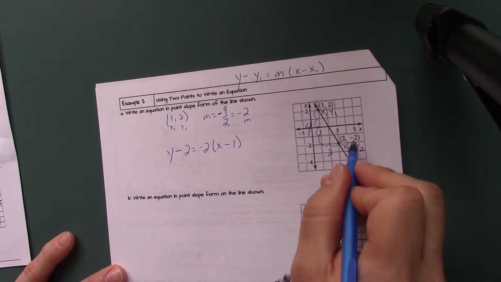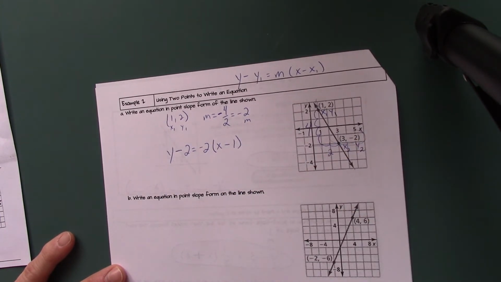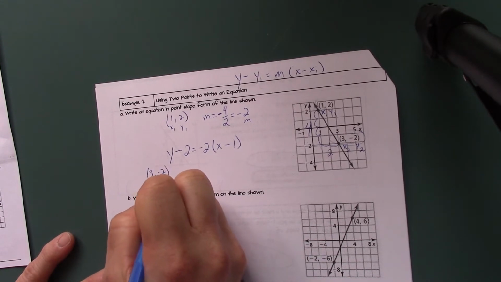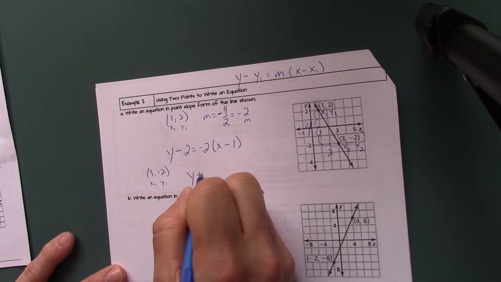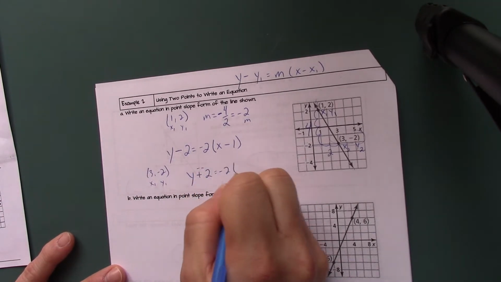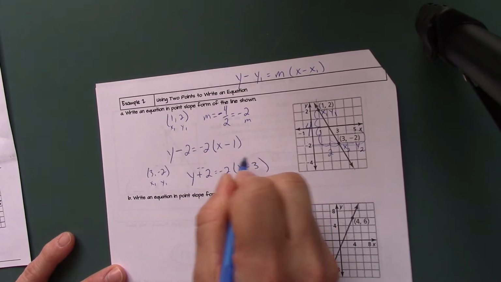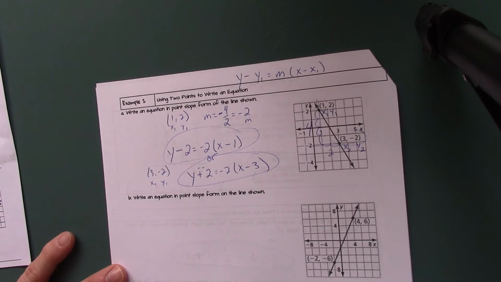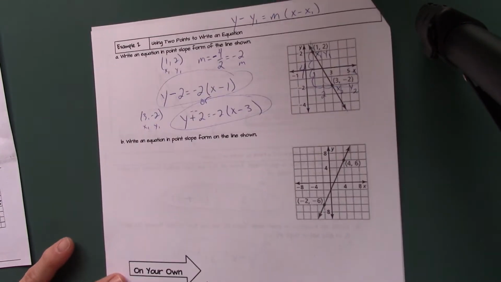Now, let's say you picked that point instead. Nothing wrong with that. If I picked 3, negative 2, and I chose that as my x1, y1, I would have y plus 2, because a minus a negative 2, equals negative 2 times x minus 3. And that's it. You could have either this or that. I don't need both. One point or the other. Okay? So same thing here.